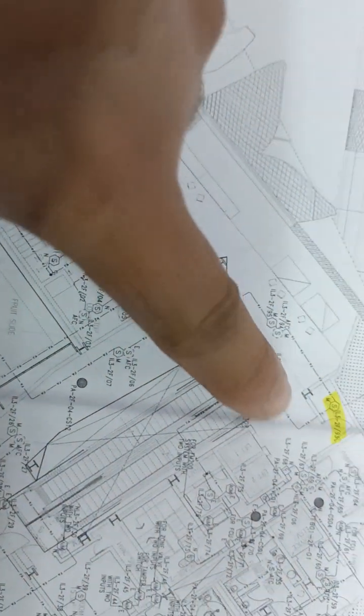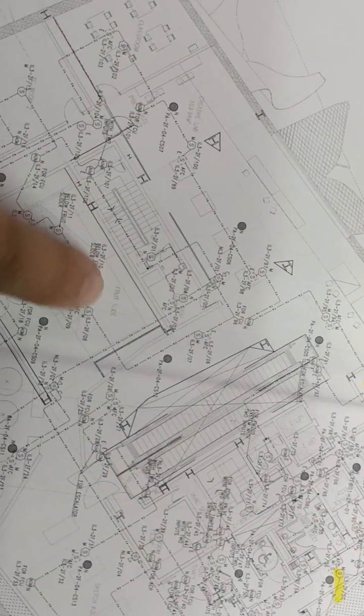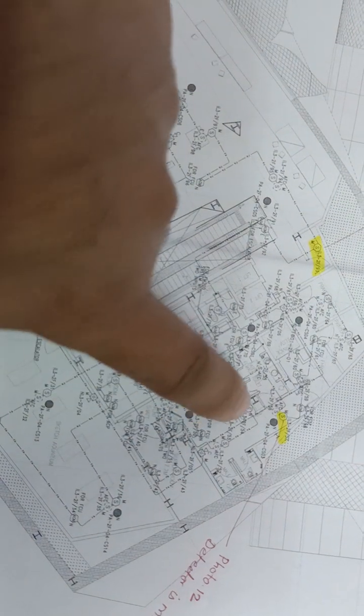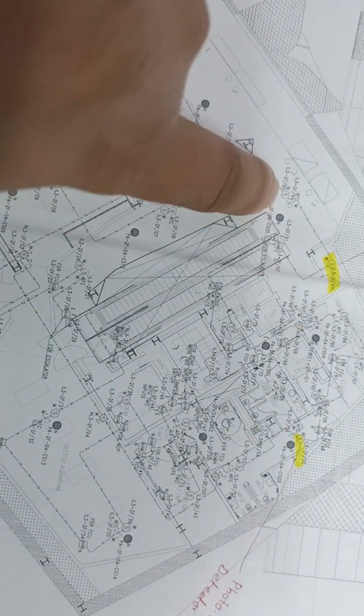Suppose it's starting from here, and from here it goes in one loop only, then goes everywhere, and then again goes to the panel, meaning the starting and end of the loop go to the panel itself. So you can easily understand.